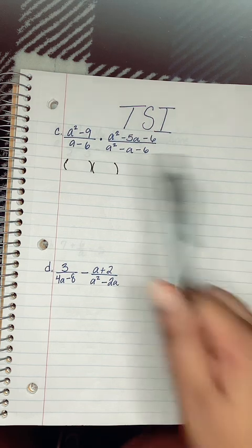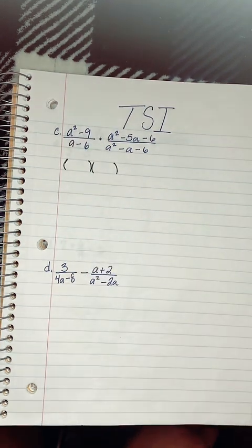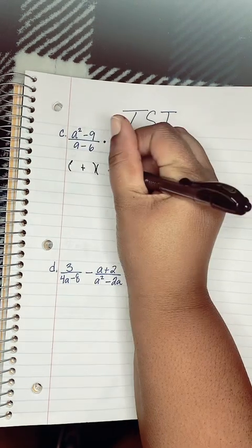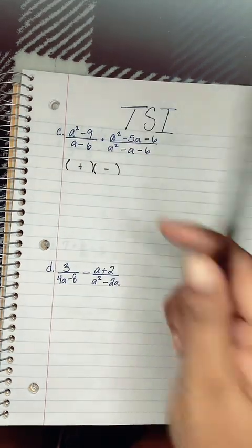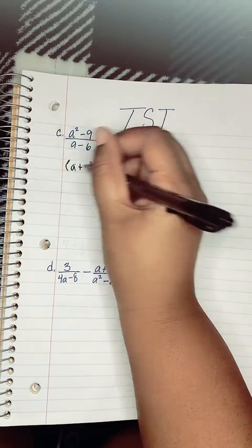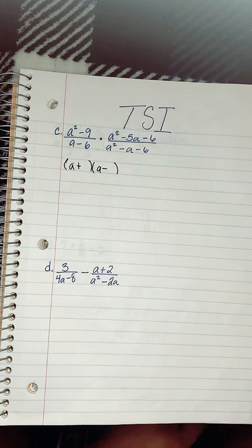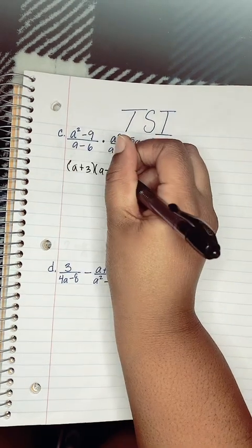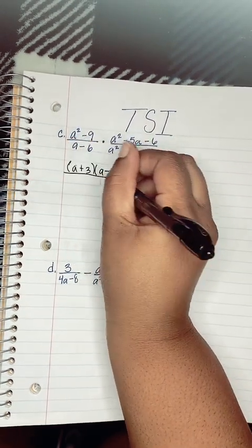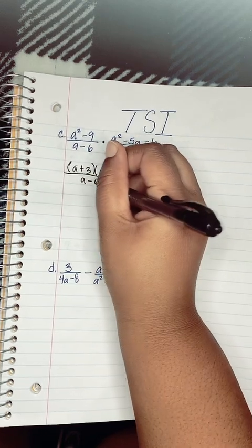Yep. All right, so let's do this difference of squares. Remember, difference of squares, we always have a plus and a minus. A times A. And then what times what gives us 9? What times itself? 3 and 3, okay? That's all over A minus 6.